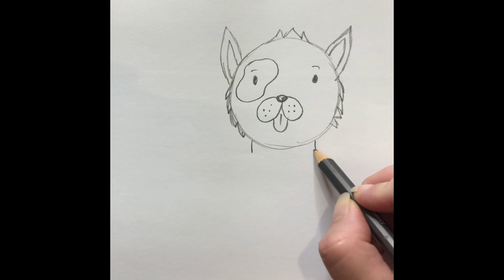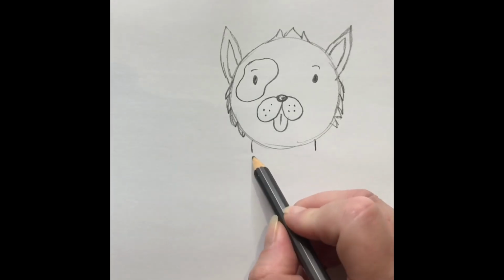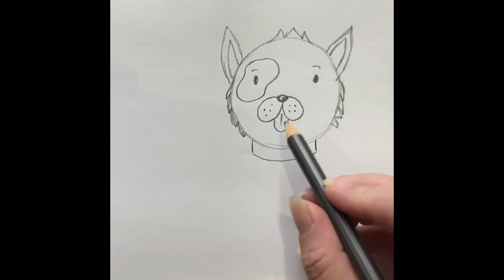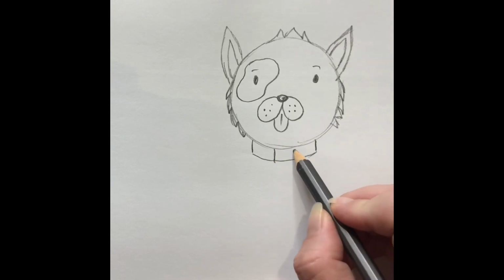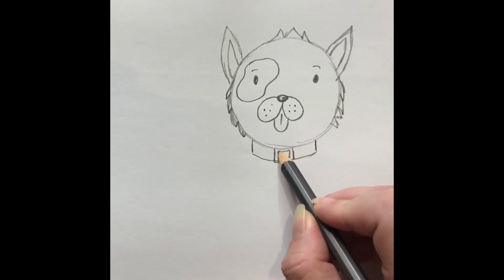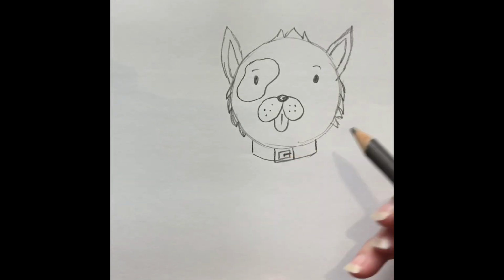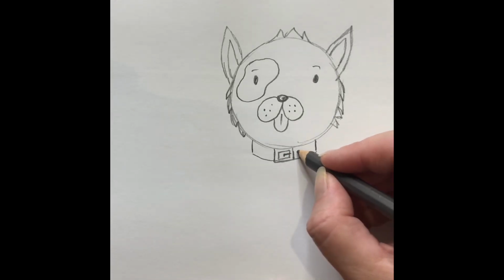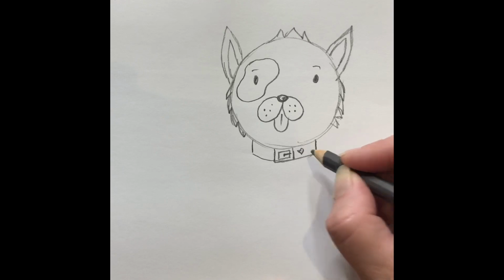So a little line coming out from each side of his neck and then a curved line joining those. I might draw a buckle on this one. So just draw a square inside with a little line where the buckle is. I'm going to decorate the collar with some love hearts.